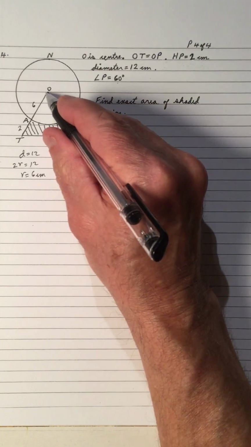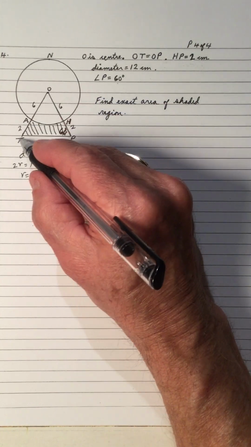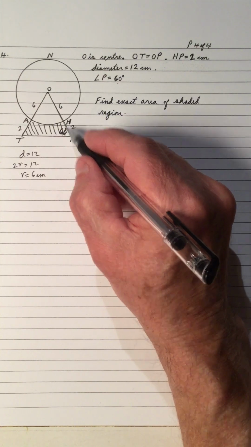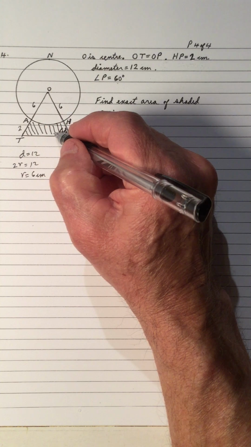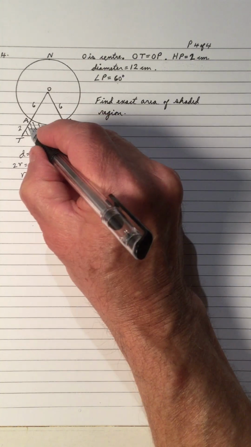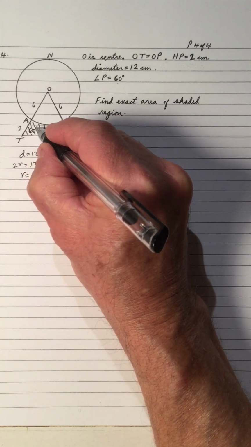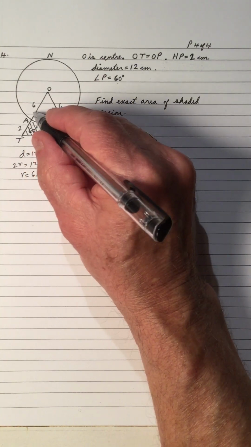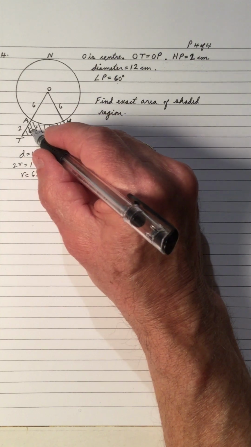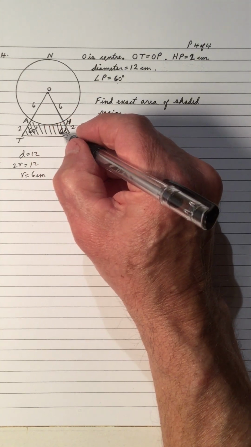Now, if OP equals OT, that's an isosceles triangle with 2 sides equal, which means the base angles are equal. So this angle is 60. 2 sides equal, angles opposite those 2 sides, this one and this one, are equal. 60 and 60 is 120.